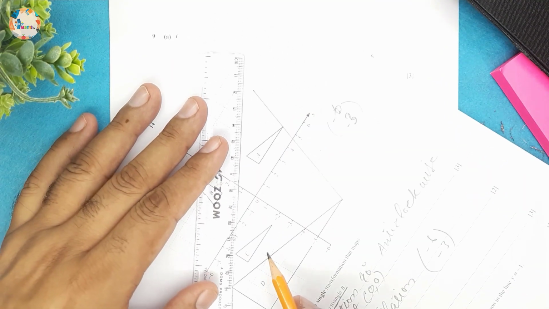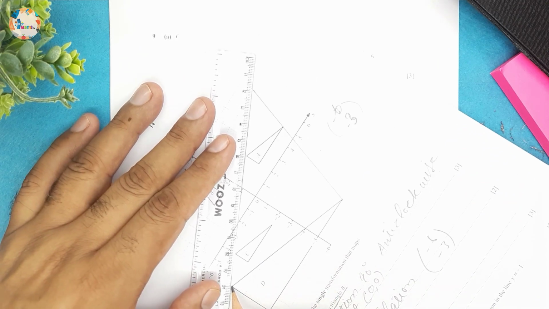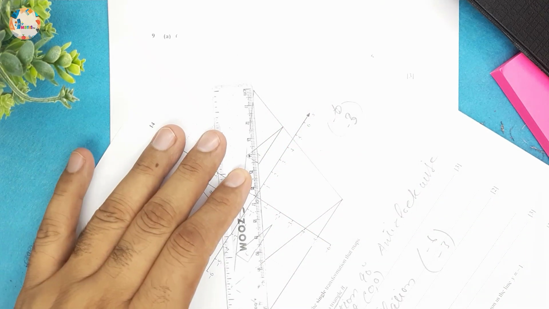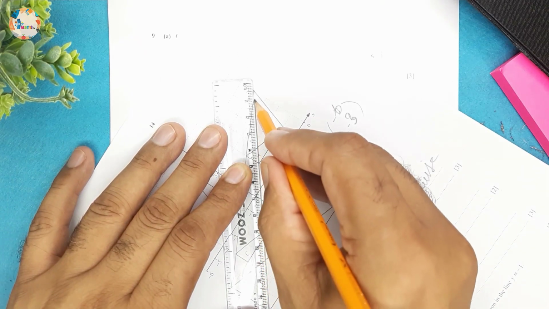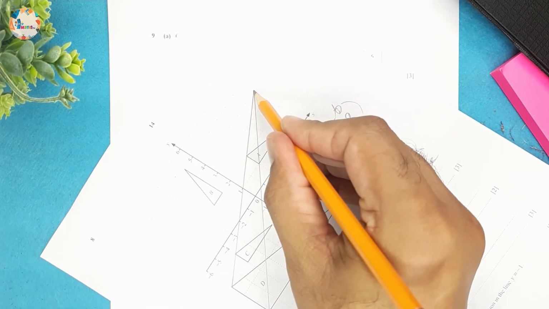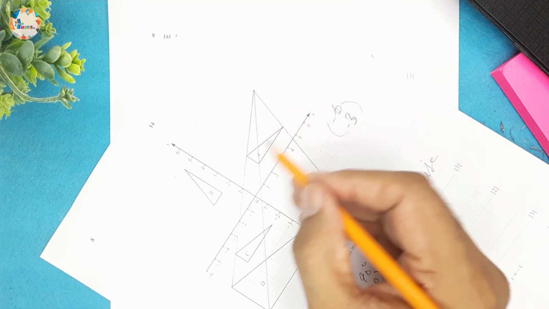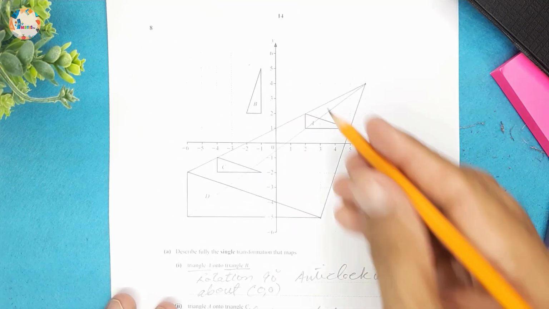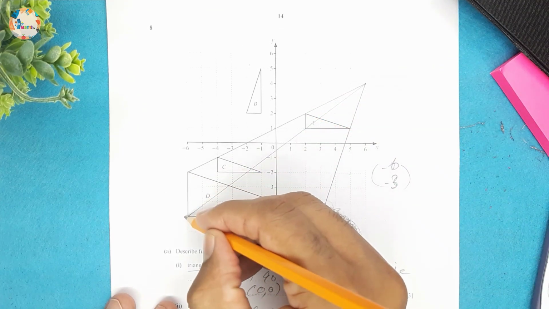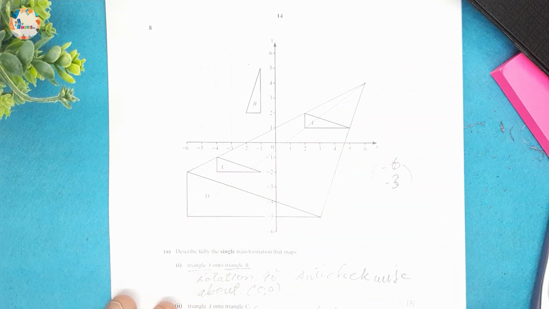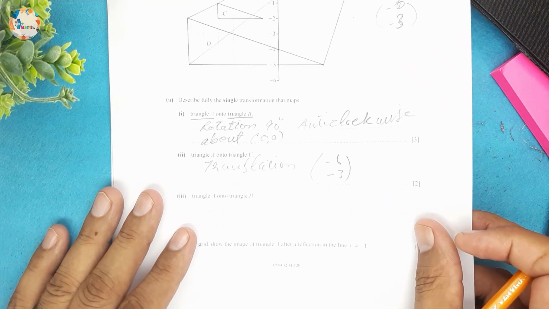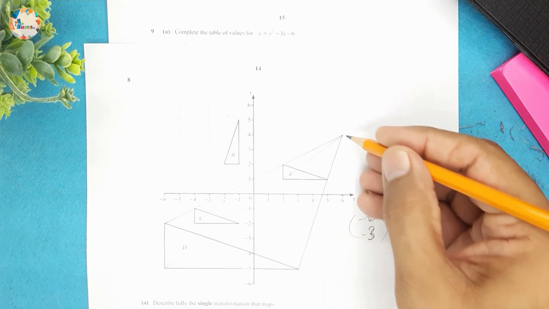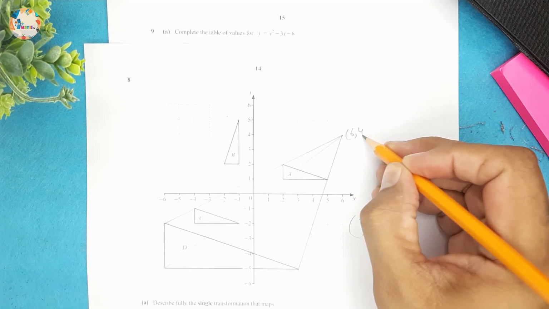Similarly we join this vertex with this one, and the last one is this, so this will also be joined, and we can see this is the center of enlargement. This drawing is enlarged by which scale factor? This side is 1 unit and this side is 1 2 3 units, so scale factor 3. So this is enlargement by scale factor 3, and the center of enlargement is 6 and 4. So coordinates of this one are 6 and 4.